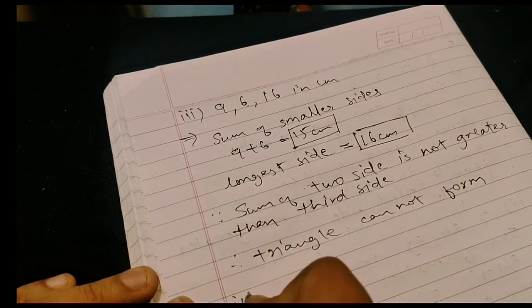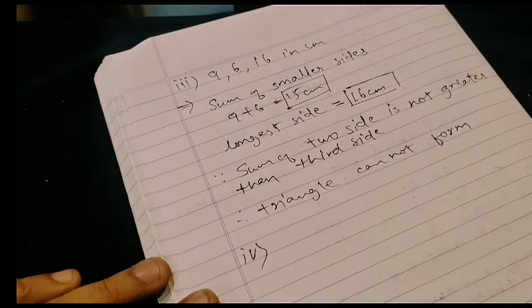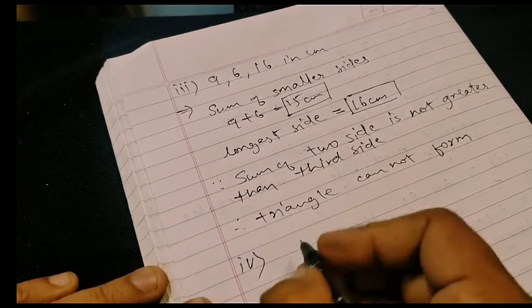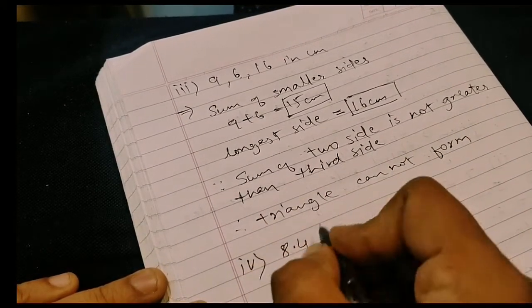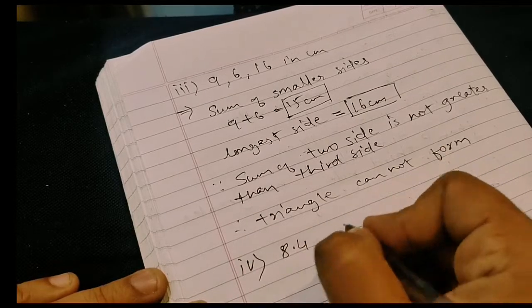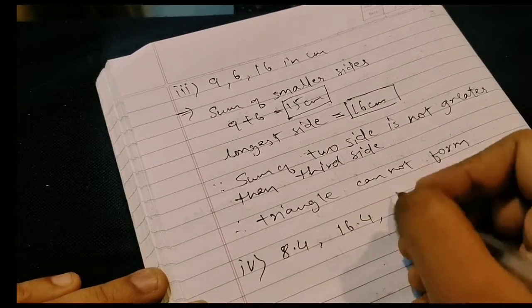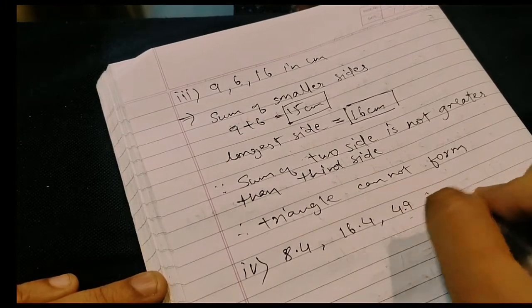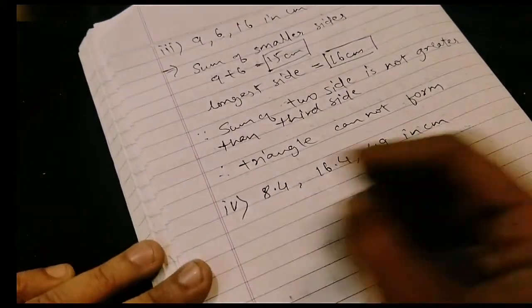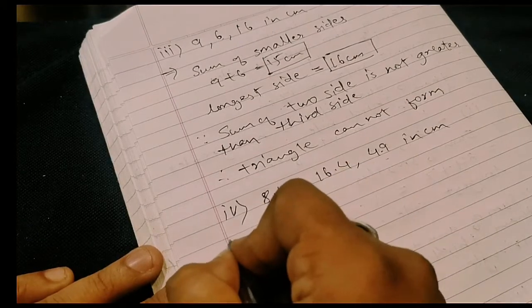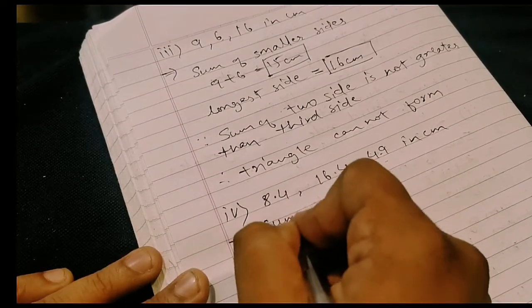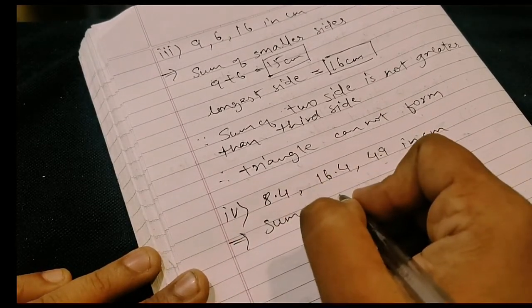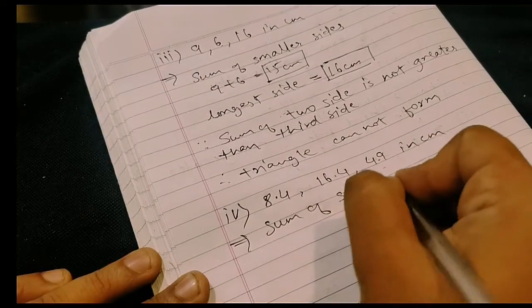Fourth one is here, the numbers are given in decimal point. I do feel that you guys can easily add these numbers, and if not, I'll give some tips here. The condition will remain the same. What I'm going to do is the sum of smaller sides.